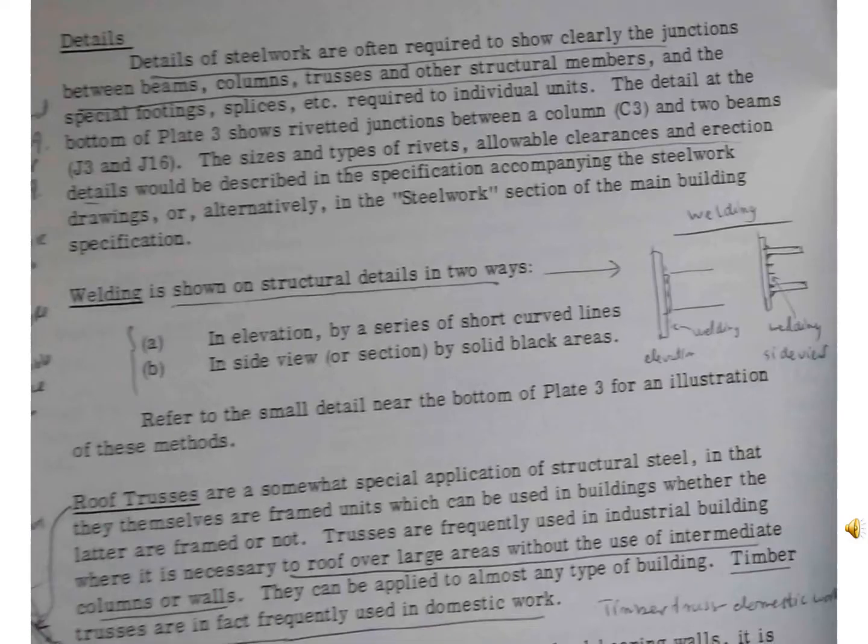Talking about the details of the steel walls, they are often required to show carefully the junction between the beam, column, truss, and other structural members. So all the details of the steel wall need to be expressed in the diagram, and you also need to show the size and the type of the rivet, what kind of rivet will be used, and also the special footing, beam, and size and the type of the rivet, allowing the clearness. Erection details need to be expressed. Welding also needs to be shown, in this case in elevation by a shortcut line, and in the end view, side view of the area, so welding has to be shown.